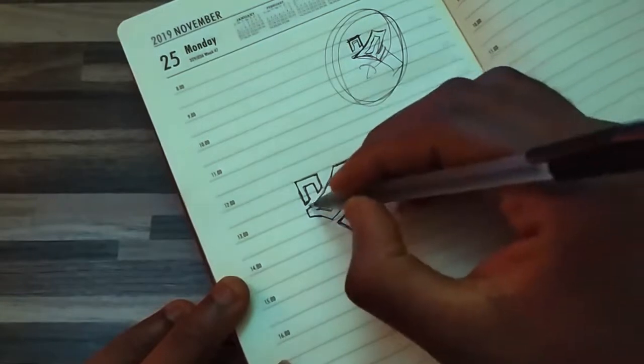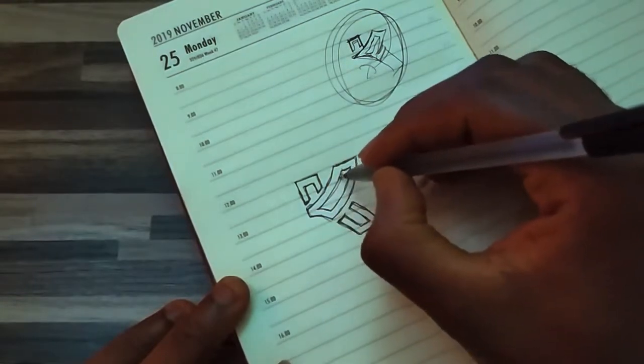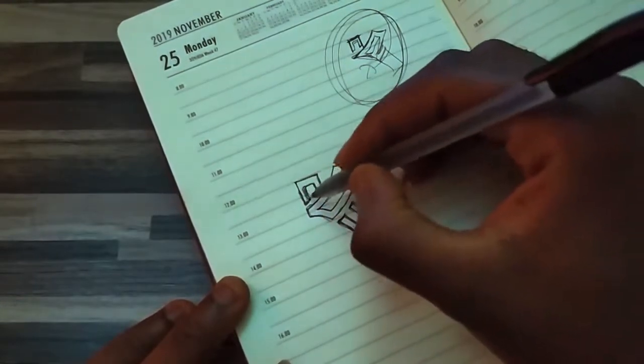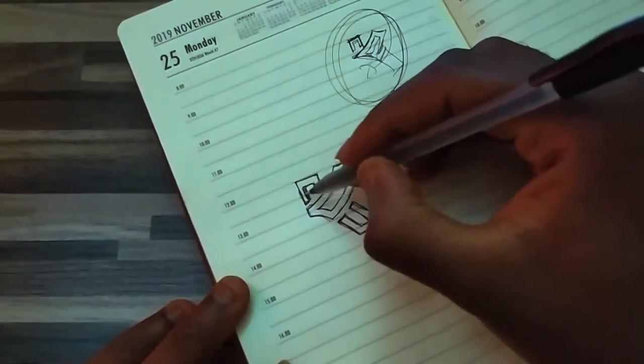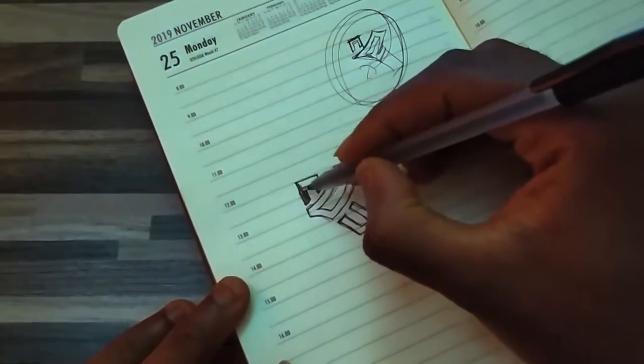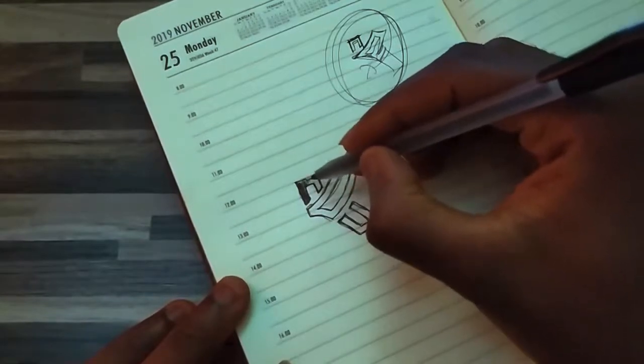Okay, so basically this is what the logo will look like. So let's cover up. Let's clean this up so that we could have a good shape.